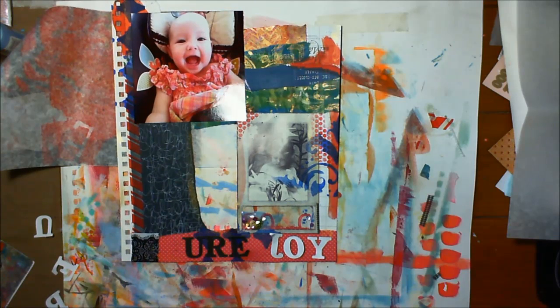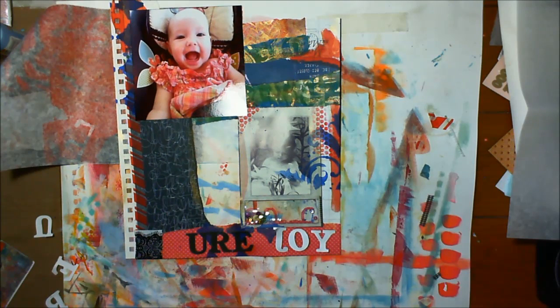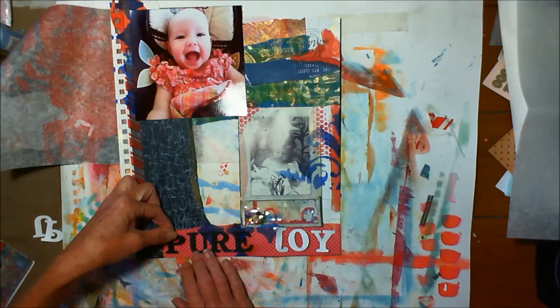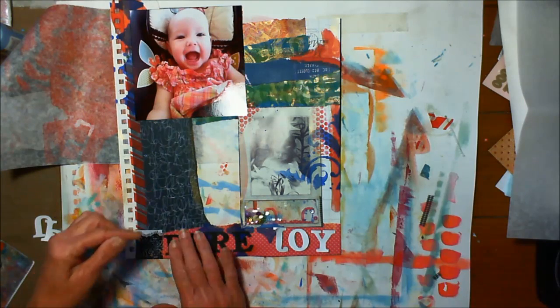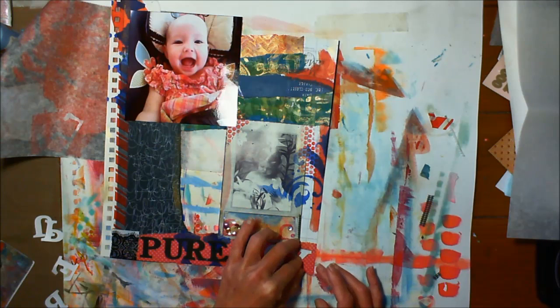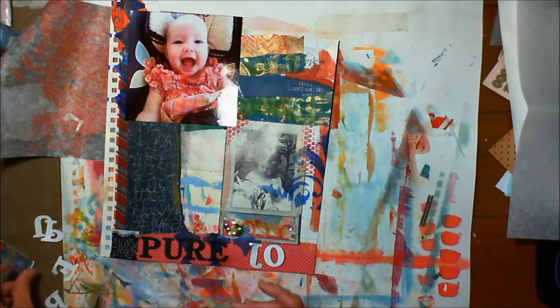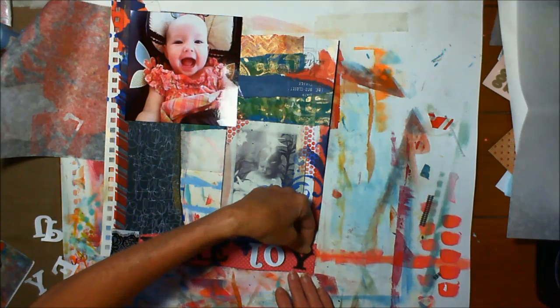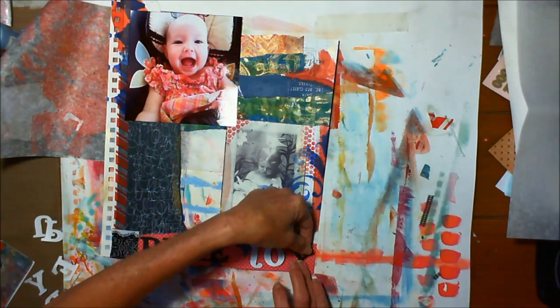I just try, but if it overlapped, I don't care. If I tried to get them straight, I would stress out, and I just don't want to stress out in my art journal, so I don't care. Now I'm going to start over here on this edge and place them down, working my way inward.